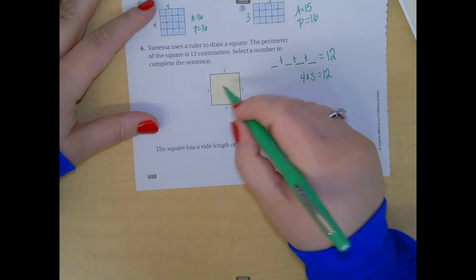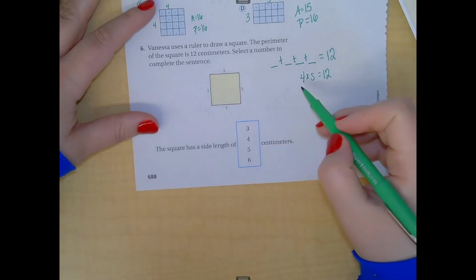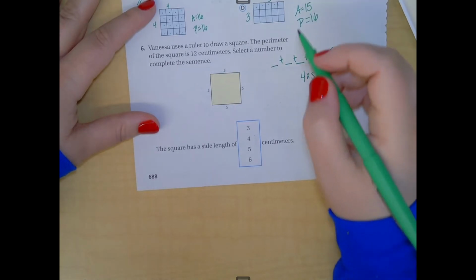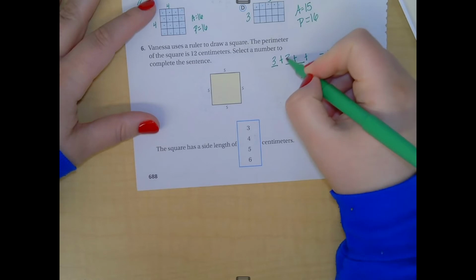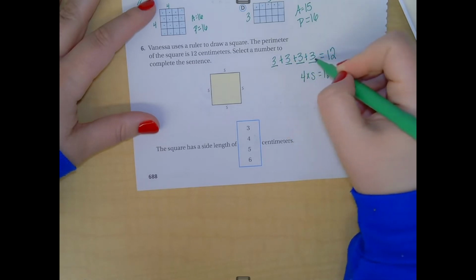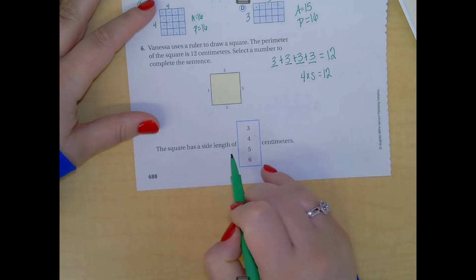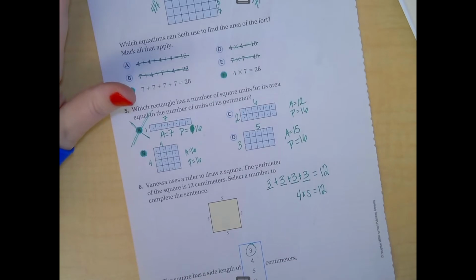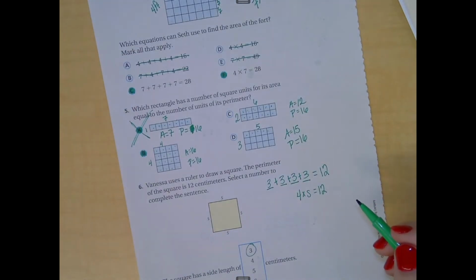That's the formula for a square because they all are going to be the same. So what times 4 is going to equal 12? Well, I know that 4 times 3 equals 12, so let's put it in and see if it works. 3 plus 3 is 6, 9, 12. Perfect. So the square has a side length of 3 centimeters. Okay, grab your next page.